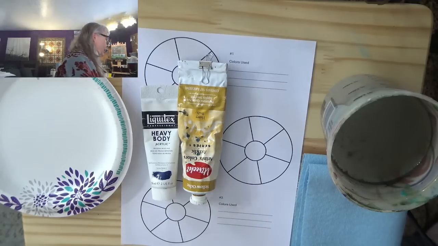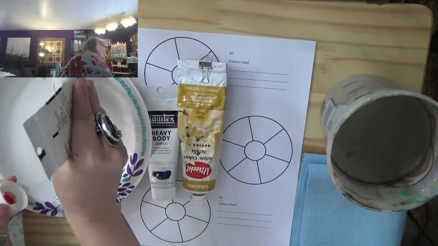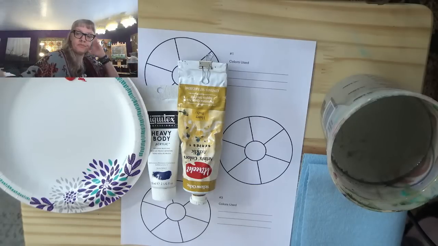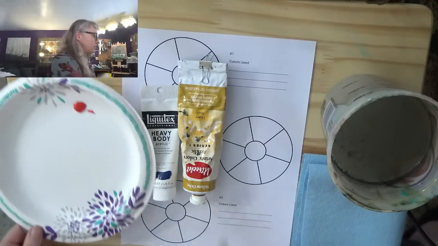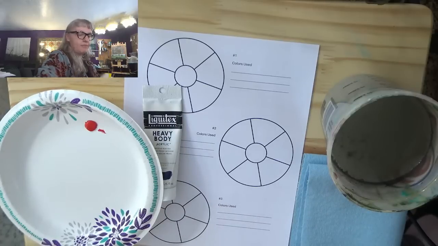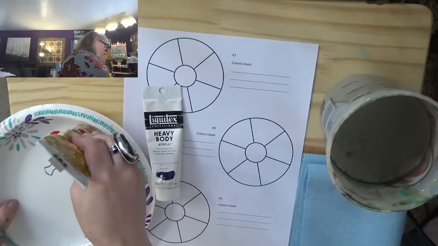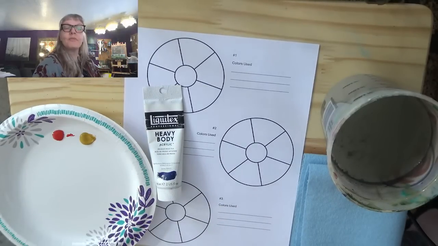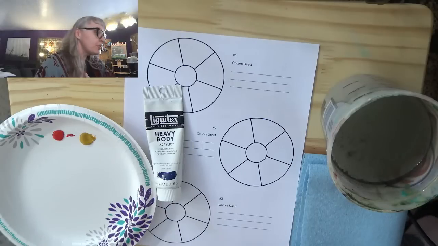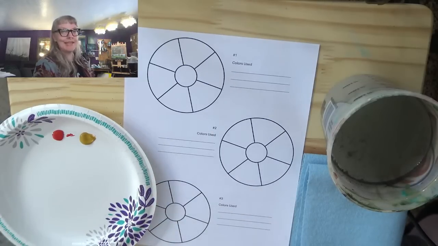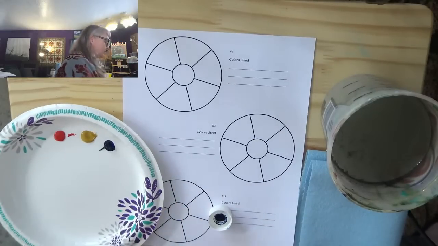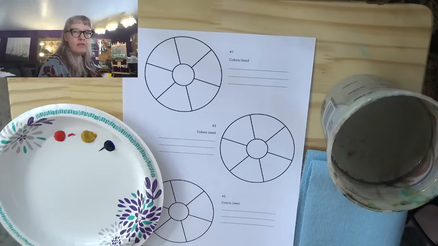So let's see what happens with these colors. Tell me if you guys are making a wheel along with me. Tell me what colors you're experimenting with. And we are going to be pretty loose with our definition of what is red, what is blue, what is yellow, as you'll see shortly. All right, so there's my colors for this first wheel.